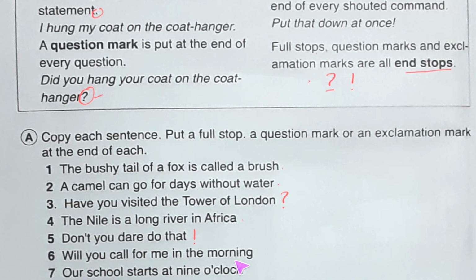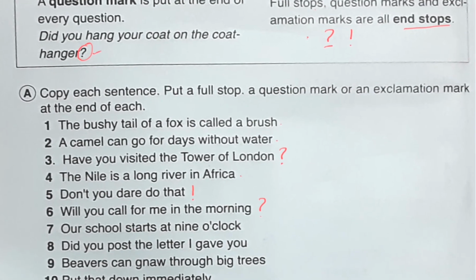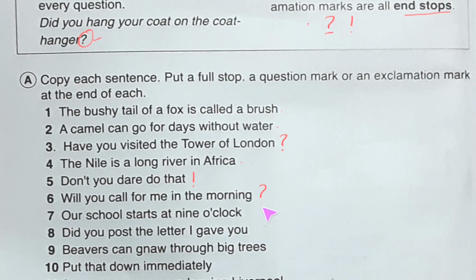Will you call for me in the morning? Here we are getting an expression of a question, so we will put a question mark. Our school starts at 9 o'clock. It's a simple statement, so after a statement what should we put? We will put a full stop. Did you post the letter I gave you? Here we are getting an expression of a question, so we should put a question mark. Beavers can gnaw through big trees.